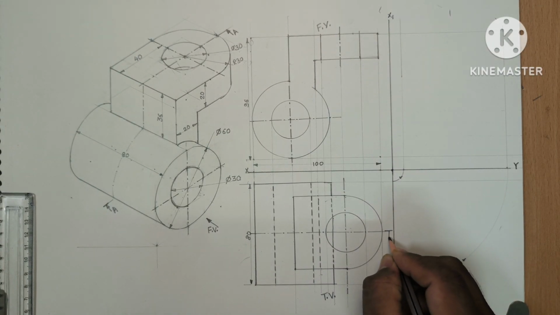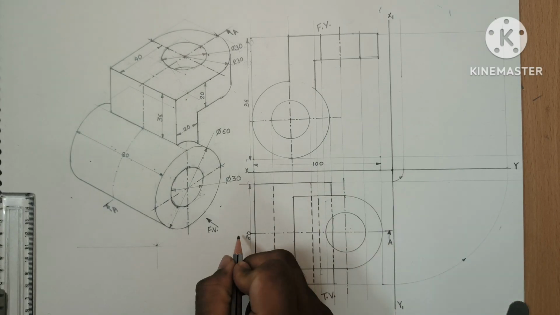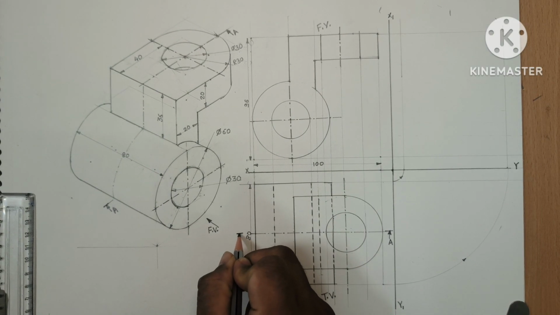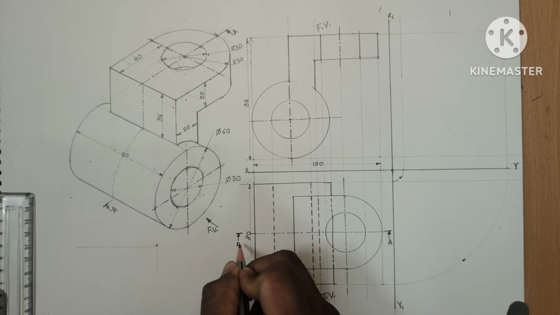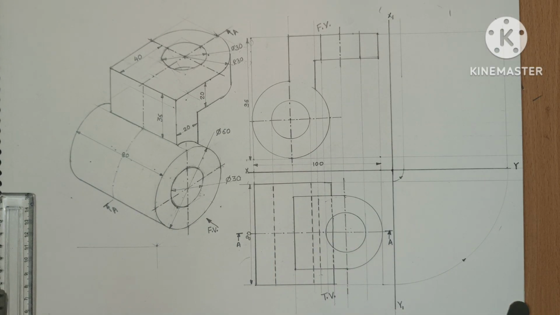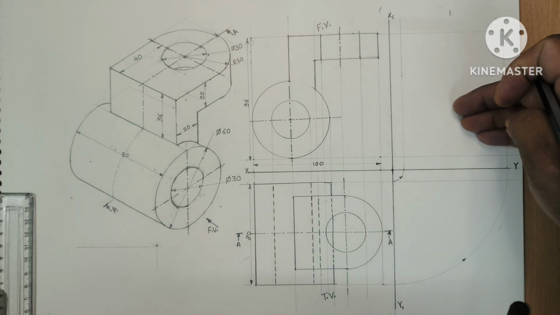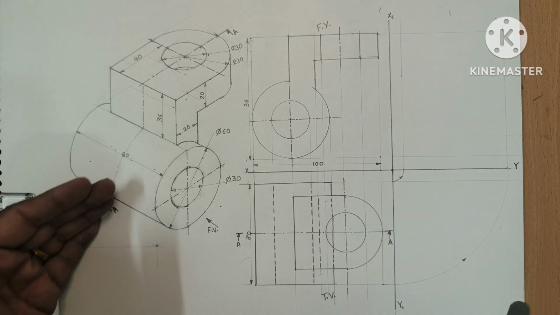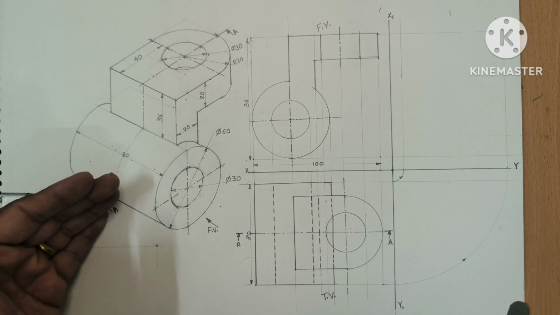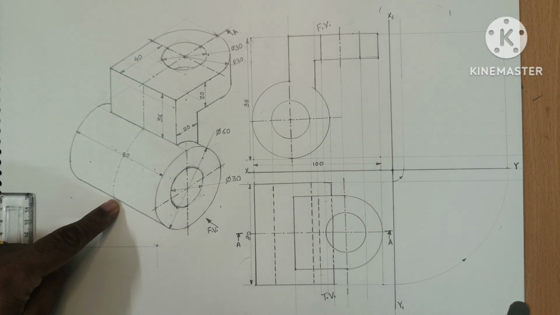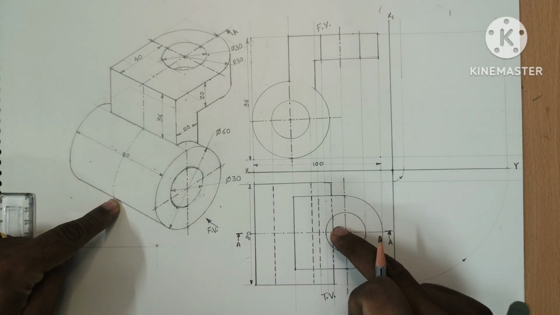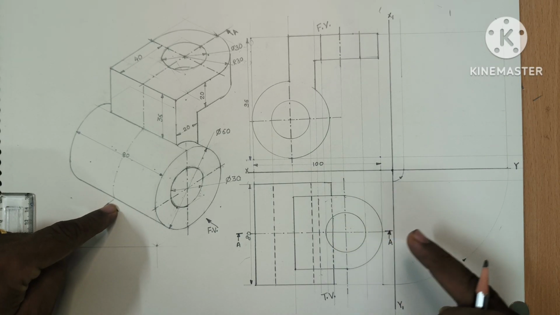Now I will show this as the cutting plane, then this as the cutting plane. Then we will take the projection towards the right side. We have to draw the left hand side view from this side. We have drawn the front view and we have drawn the top view. Now we will see the left hand side view.